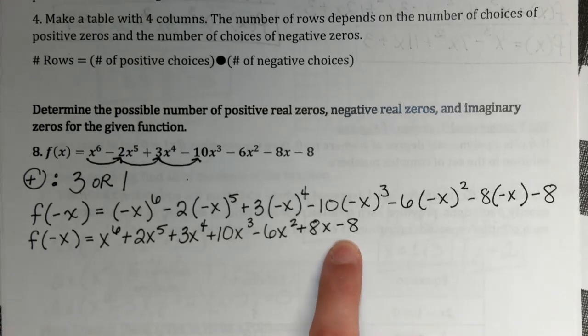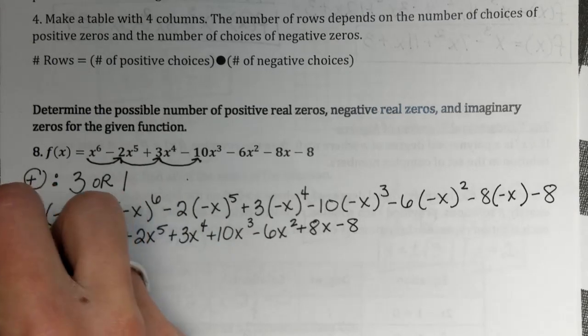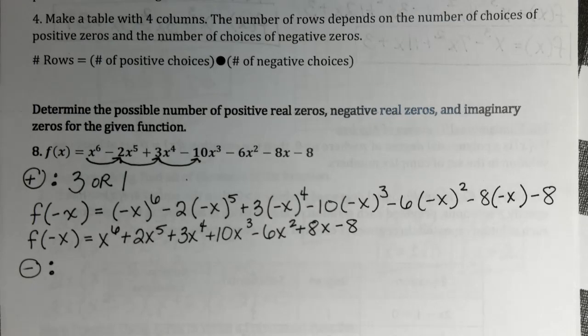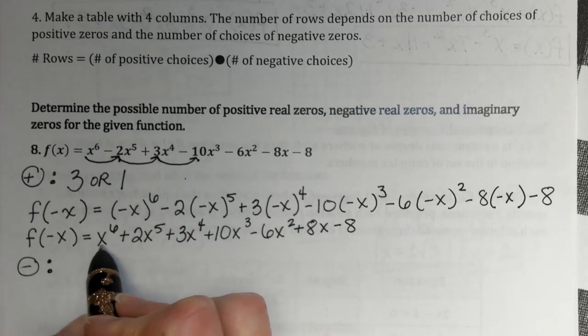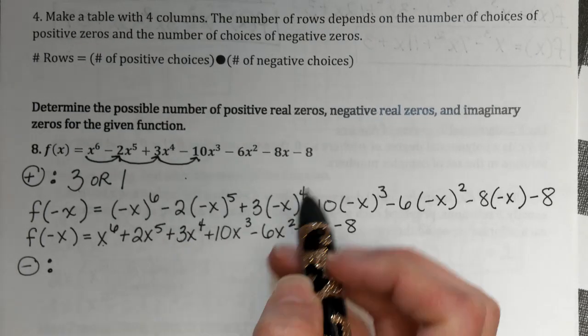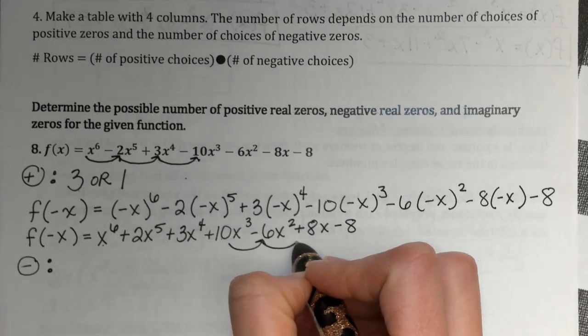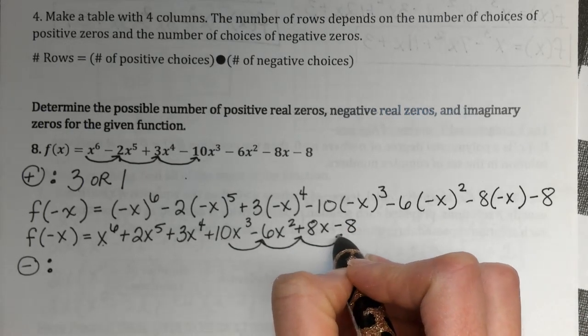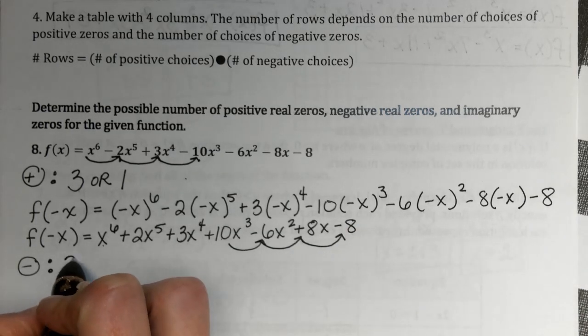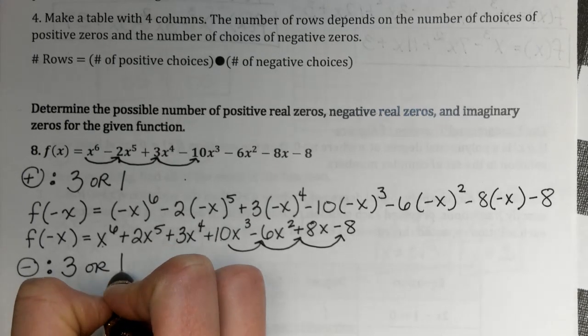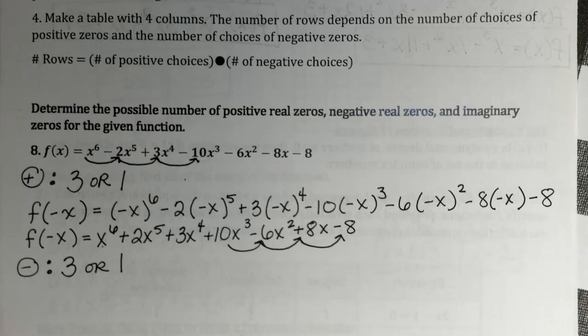Okay? Alright, so we're going to do the same thing, and we're going to count how many possible negative real zeros we have. So I go from positive to positive to positive to positive. I only have a change in the sign going from x cubed to x squared. Then I go back to positive, then I go back to negative. So I have 3 possible choices, or 1. Okay?